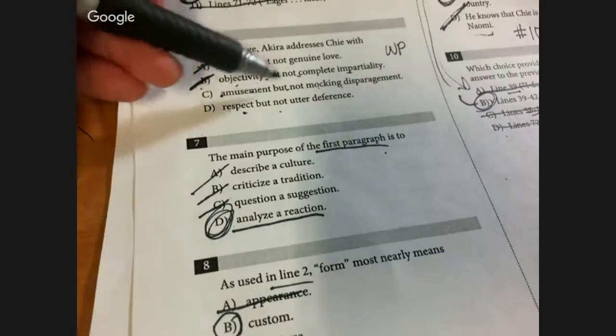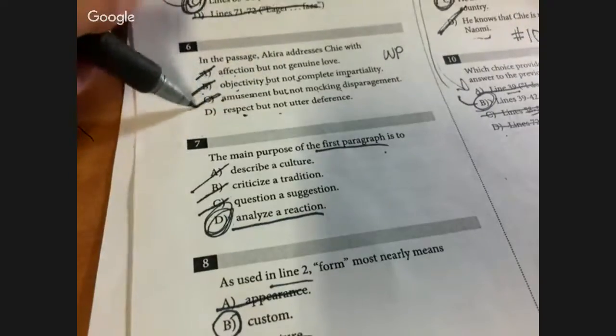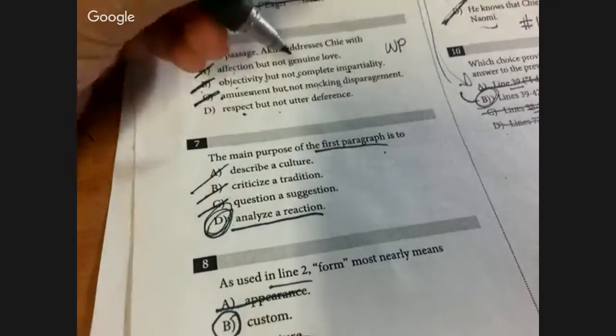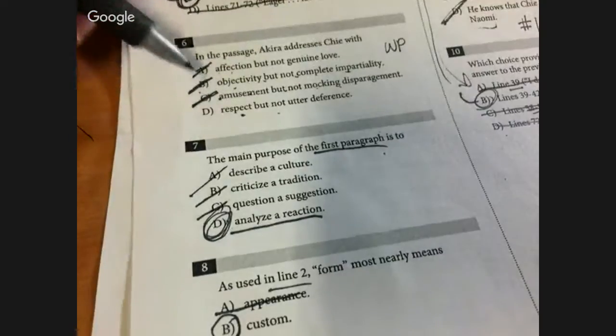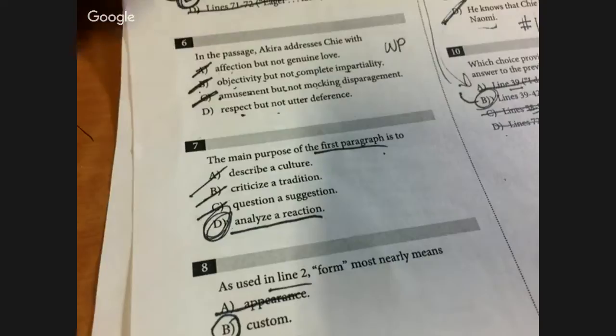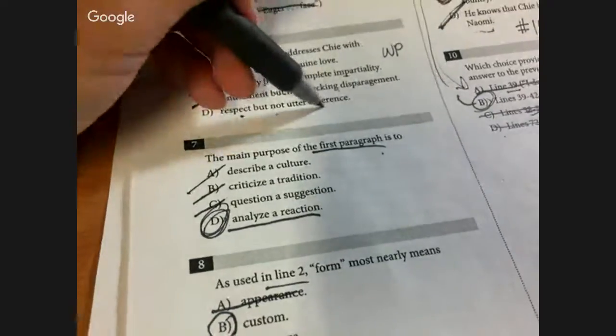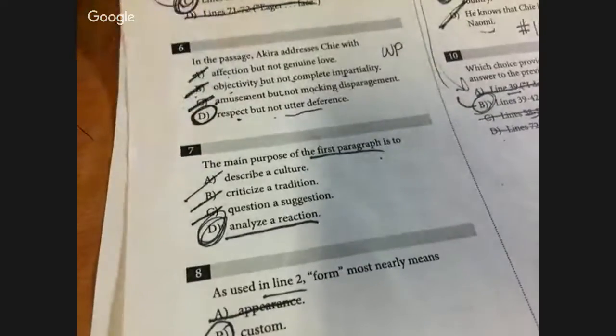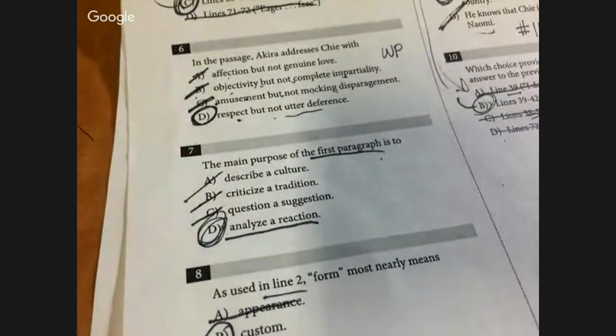Amusement but not mocking disparagement. He is never amused at all, or mocking. Like, he's trying to have a mutual respectful conversation to ask for her daughter's hand in marriage. Respect but not utter deference. Now, there we go. He is respectful, but he still speaks his own mind.